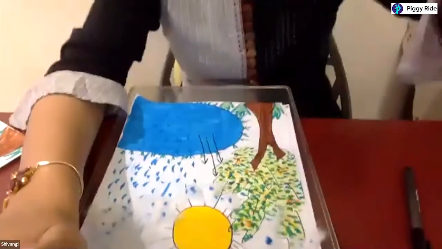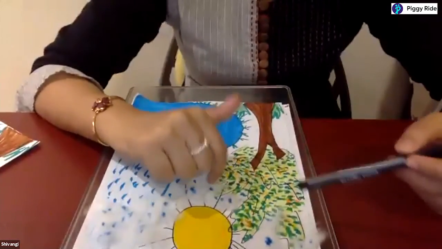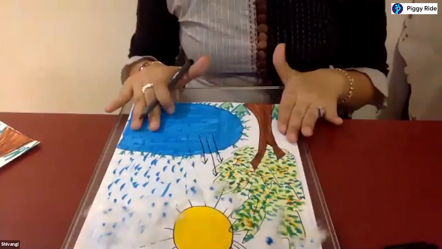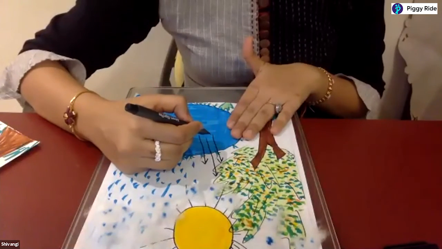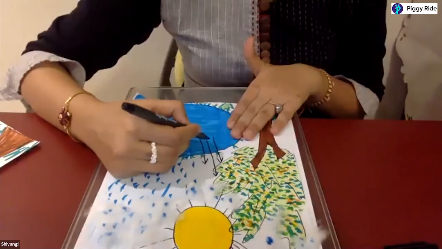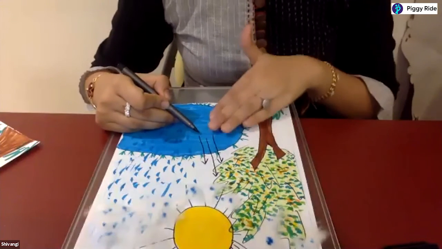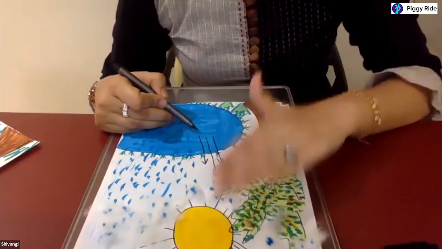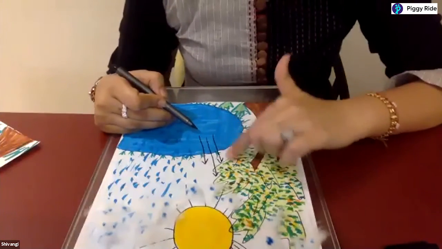Yes, correct. Are we done? We have made the water cycle. Shall I show you what we have to do next? See, now you make it very good. Kanish, very good. Now you make 3 arrows like this. So make 3 arrows so that the water is getting evaporated.